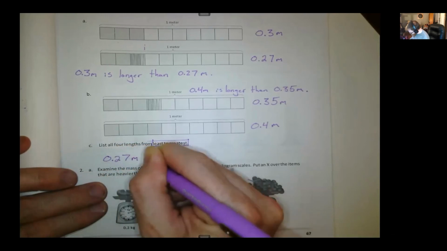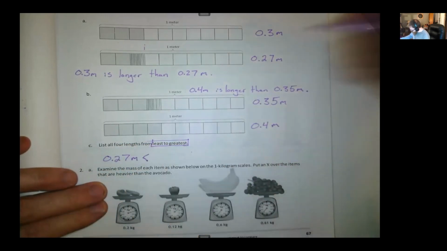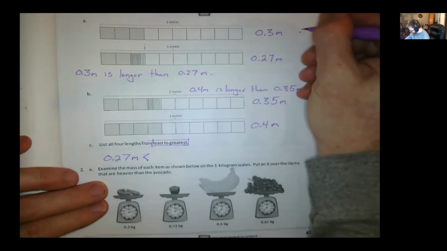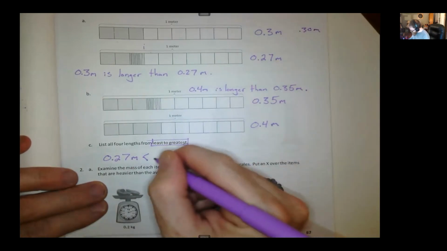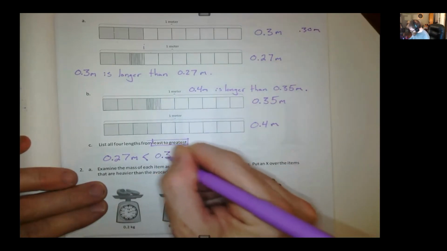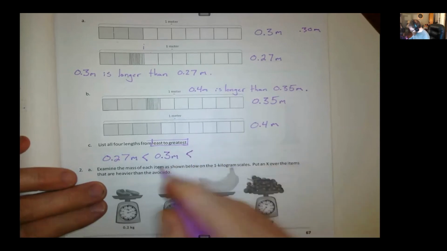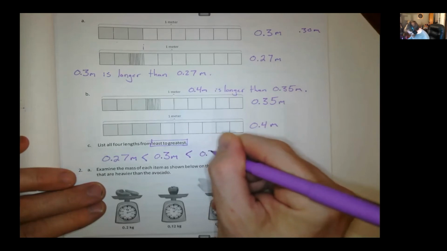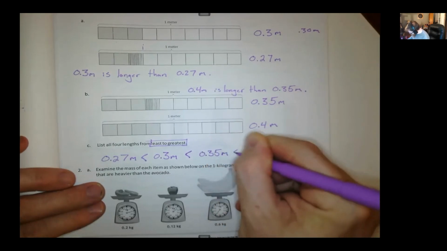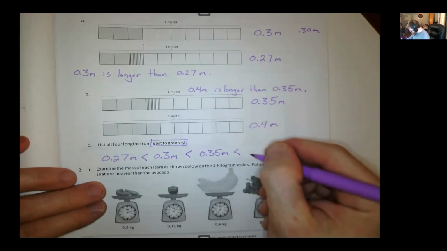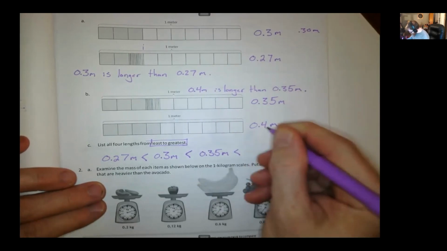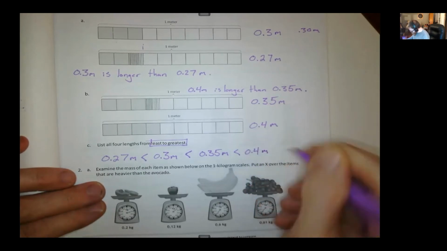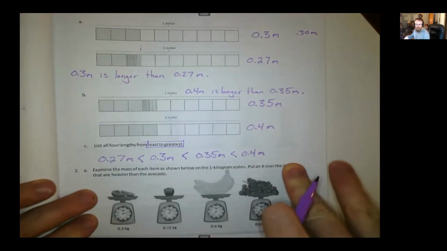27 hundredths of a meter is less than 3/10 of a meter, which again is the same as 30 hundredths of a meter. 3/10 of a meter is less than 35 hundredths of a meter, which is less than 40 hundredths of a meter, or 4/10 of a meter. Okay, take a minute to make sure your paper looks like mine.